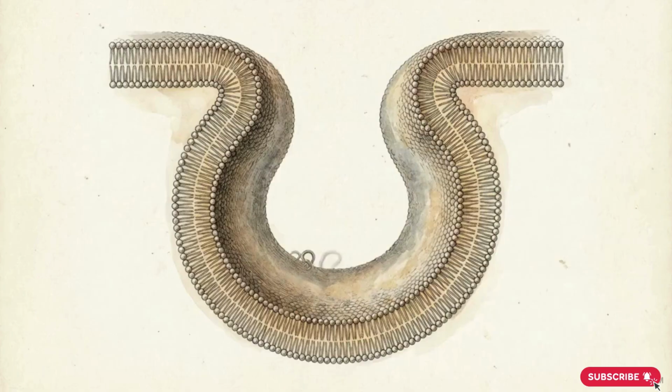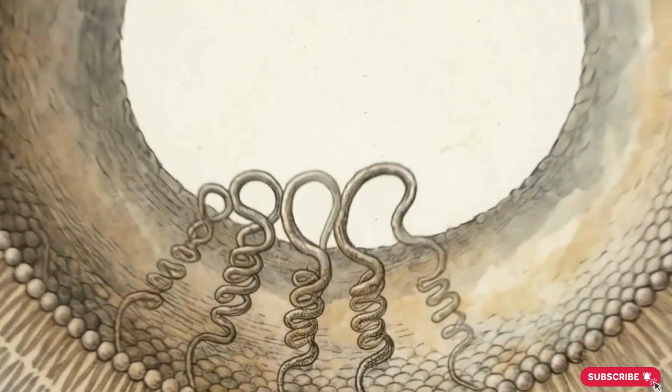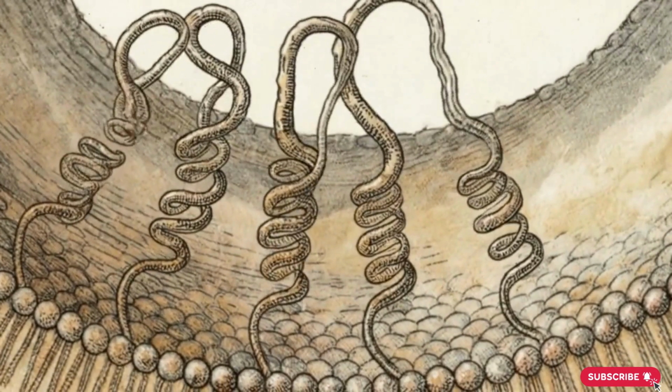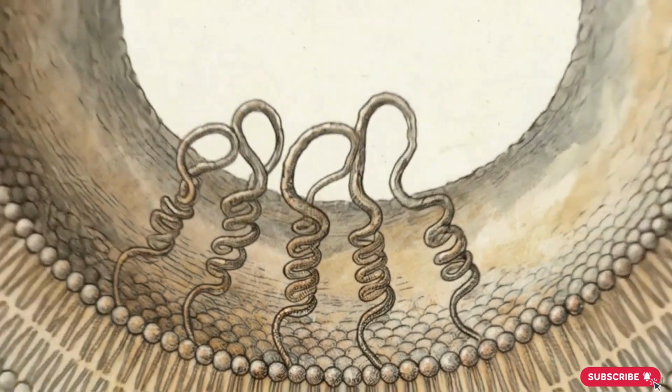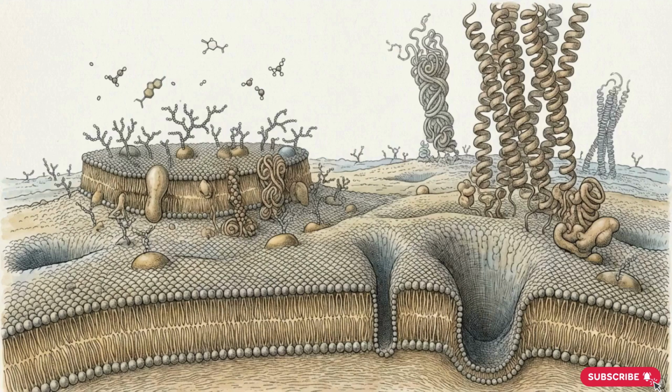Cells engineer physical deviations called caveoli. These cup-like membrane invaginations are mechanically maintained by the interaction between integral caveolin proteins and cytoplasmic cavin proteins. The asymmetrical distribution of lipids creates a heterogeneous landscape, providing the physical hardware required for complex eukaryotic life.